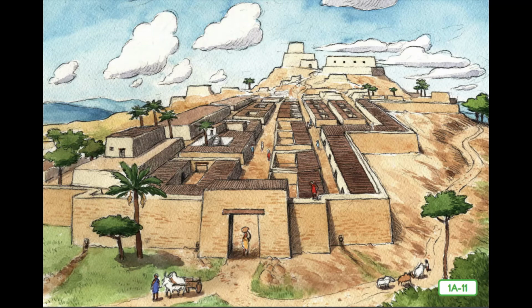So we're already seeing some of our key components of a civilization in the Indus River Valley. We see that they had a city with a protected citadel, they had religion, and they had jobs such as farmers, brick makers, and bricklayers.